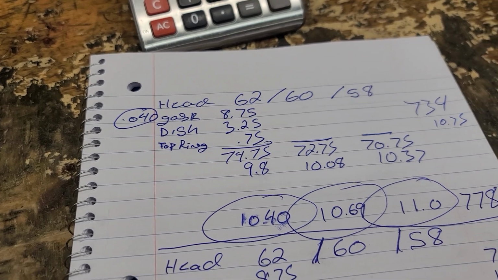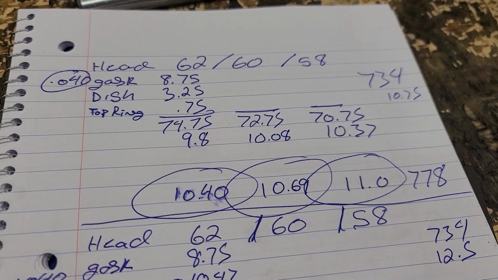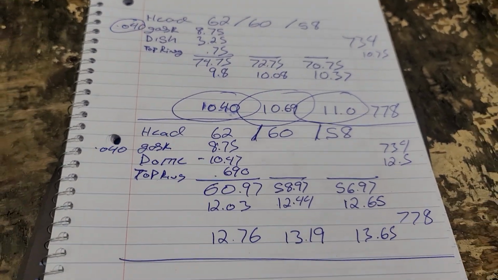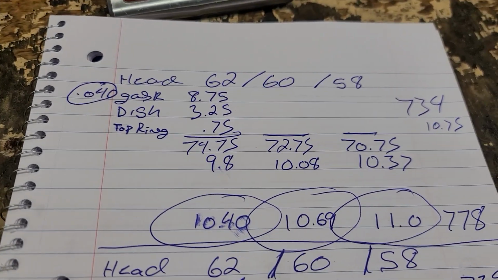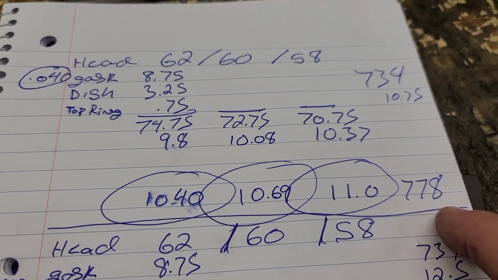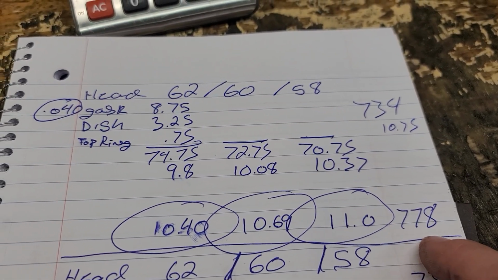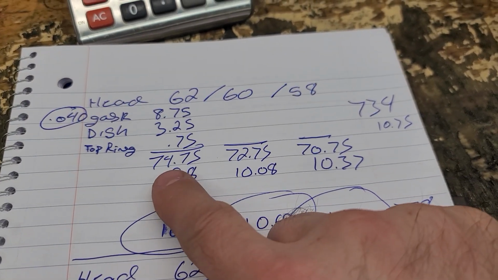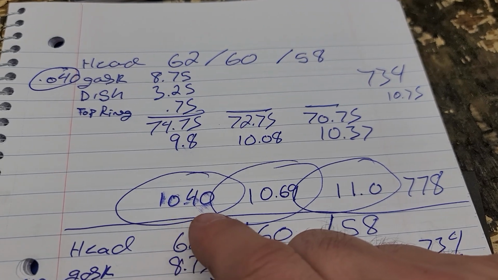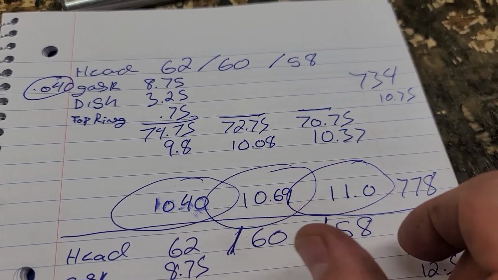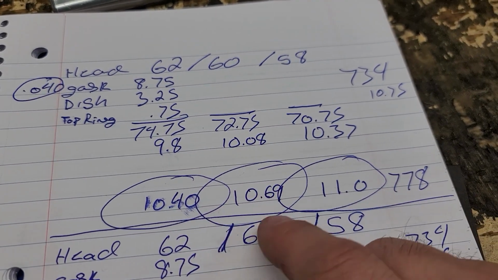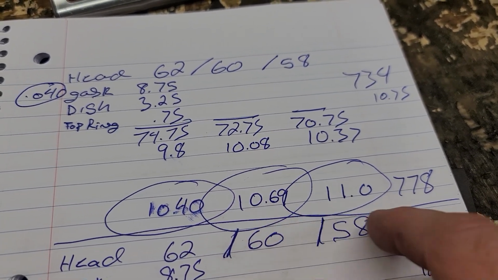So going on from there, if we look at our 778, right here I have 778 cc. If we calculate 778 divided by 74.75, it gives us 10.40. If we do 778 cc divided by 72.75, that gives us 10.69.